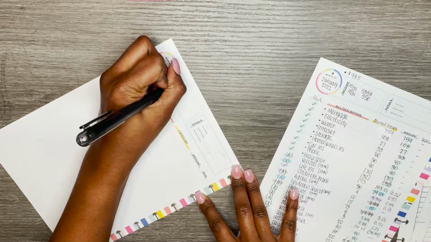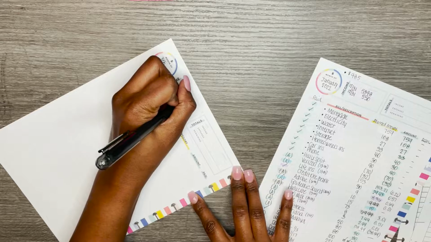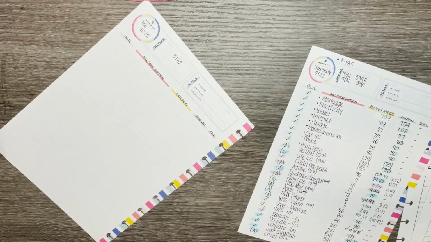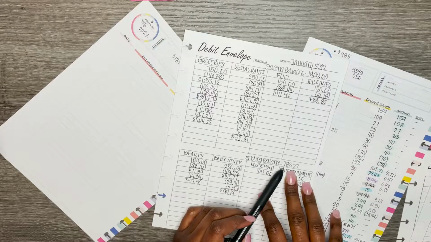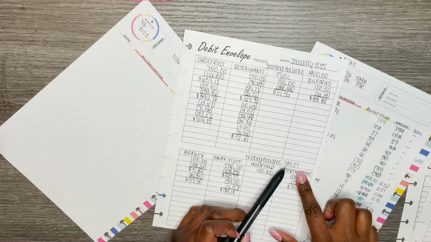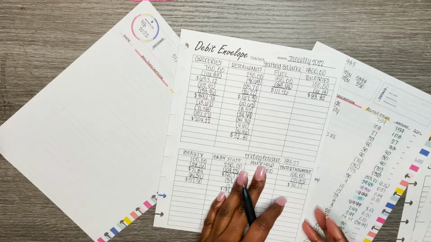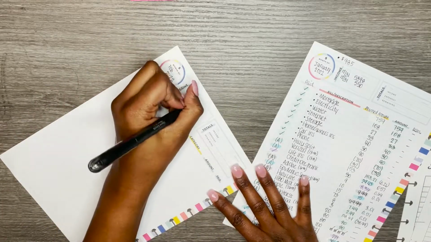Okay, so let's see. I'm choosing to budget 5132, and remember I talked about in this January debit envelope page that my ending balance will be a carryover. I had $783.27, but I like to carry over an even number. So I'm going to carry over $775.